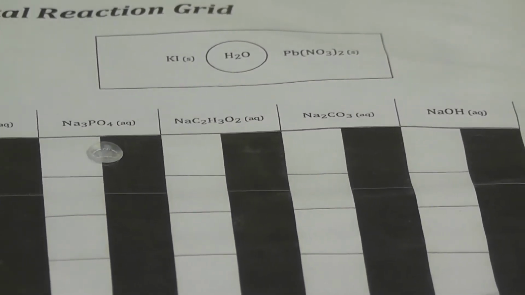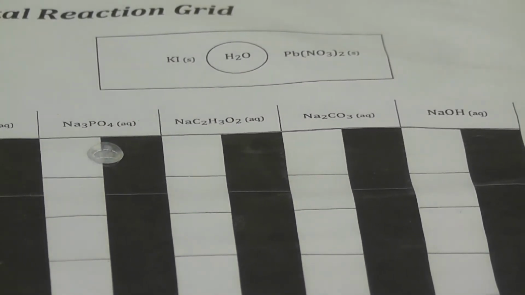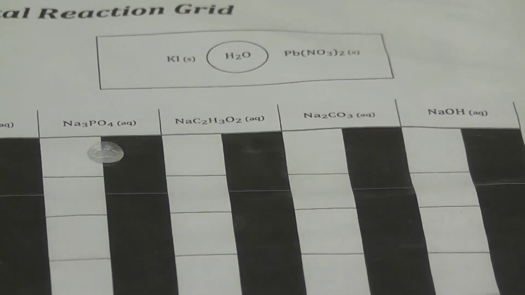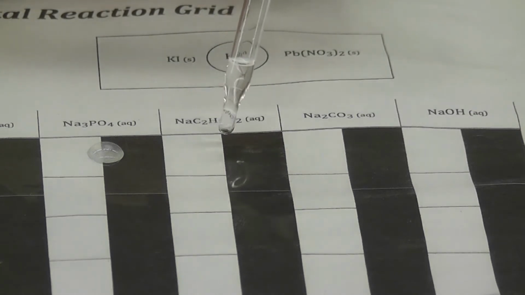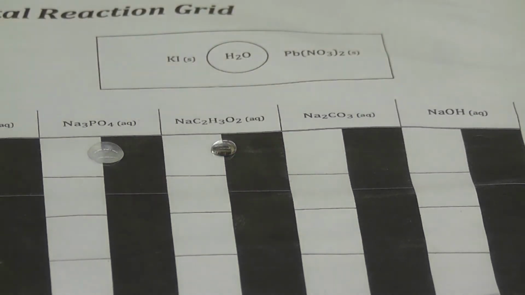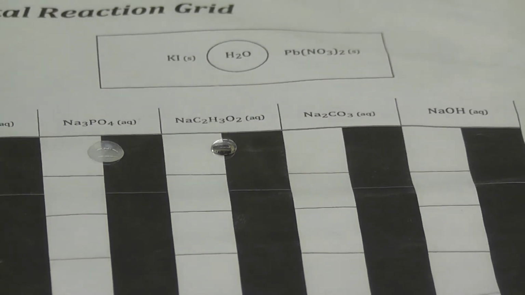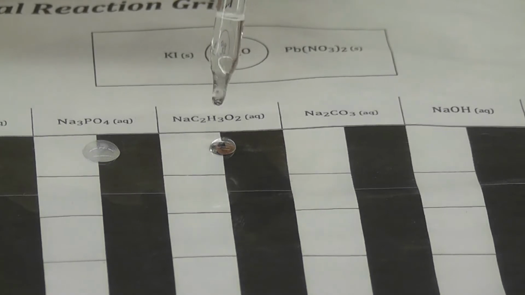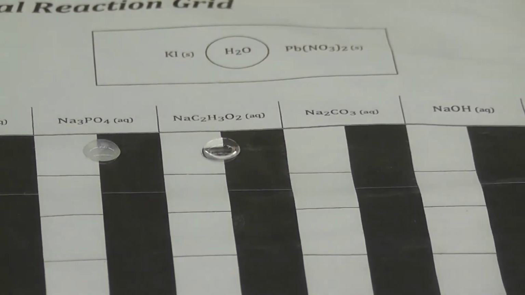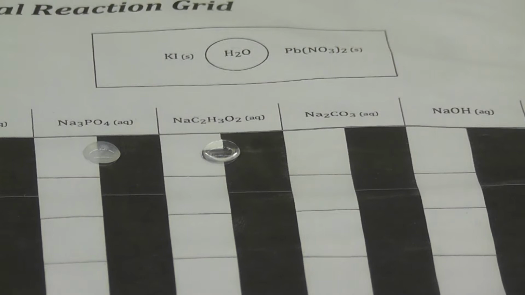Put that over here. Correct? This is sodium acetate? Yes. Okay. So, we put the 1 drop of lead-2 nitrate in between the black and white. And now we add the sodium acetate. One drop. Okay. So observe what happened there.